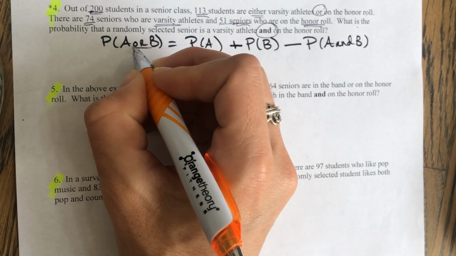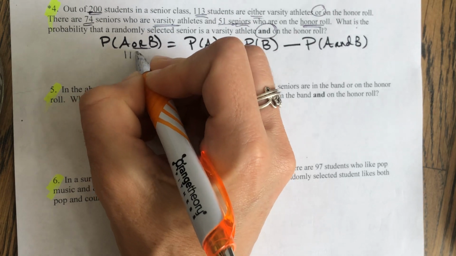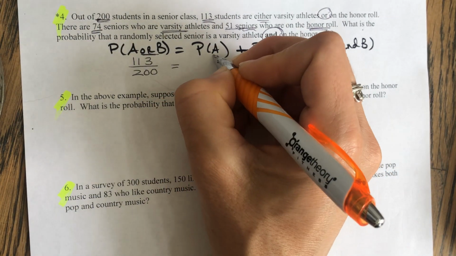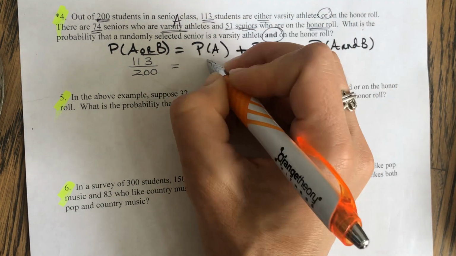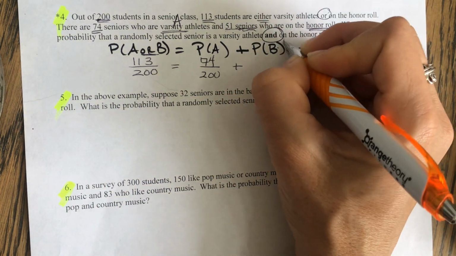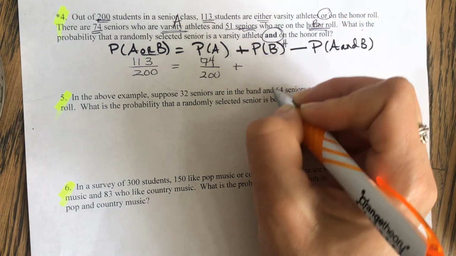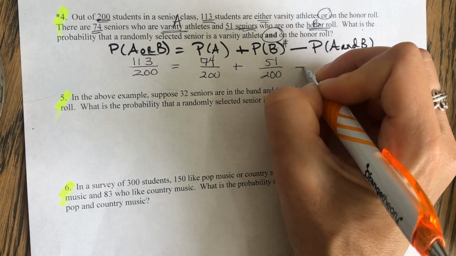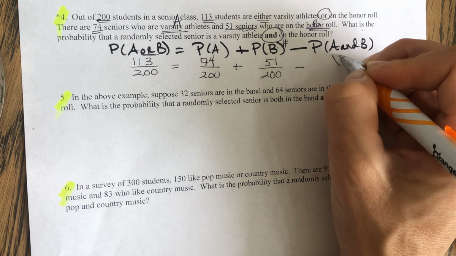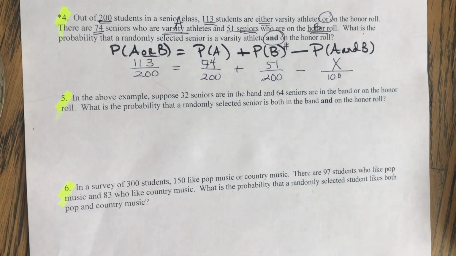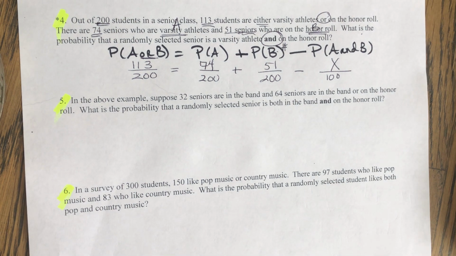What's the or? So you have 113 out of 200 kids are in the or, okay? We'll say A is the varsity athletes, so we have 74 over 200, plus B, we'll say B is your honor roll, so we got 51 out of 200, minus what's the probability for the and? I don't know. Let's put it over there. And then you're just doing the algebra. I just think it's easier to do it that way. Maybe that's just the way my brain works. When I read, sometimes I forget what I'm reading and I drift off.